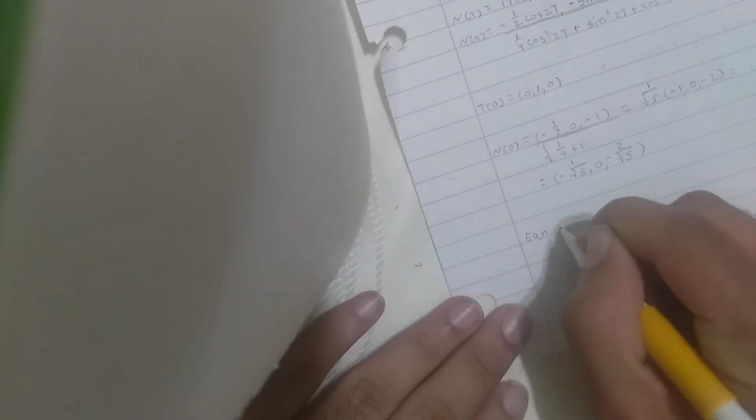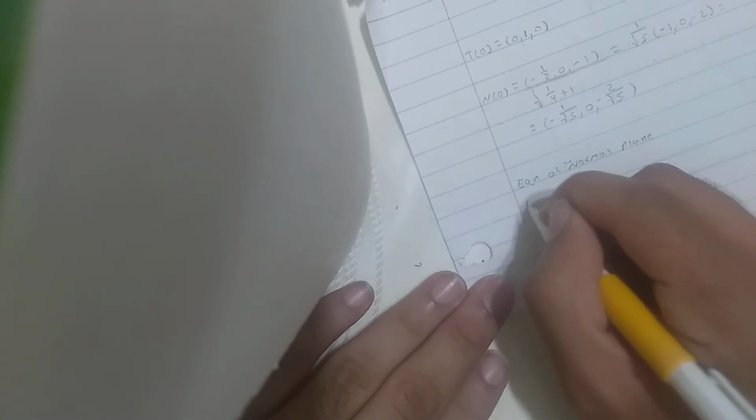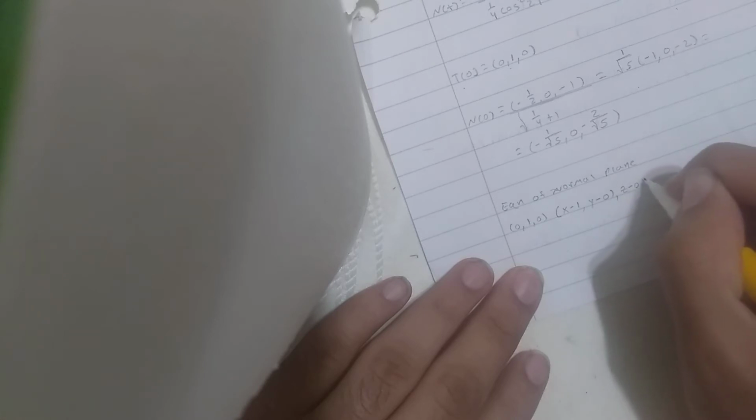So then the equation of the normal plane, using the coordinates that we solved for at t equals 0, should equal x minus 1, y minus 0, after we multiply, equals 0. We should get that y equals 0.